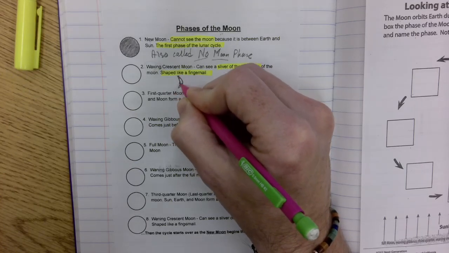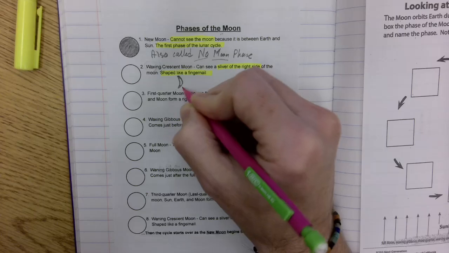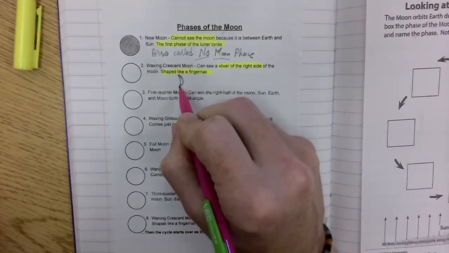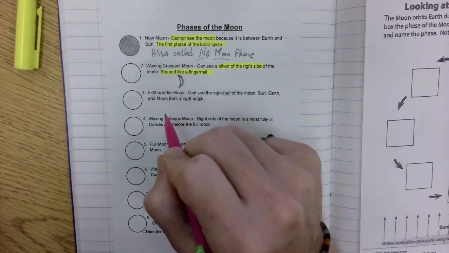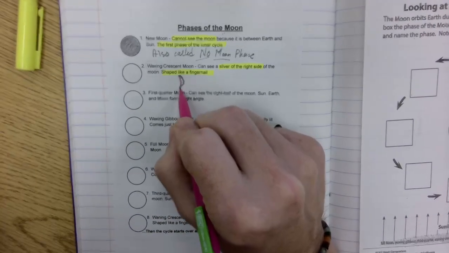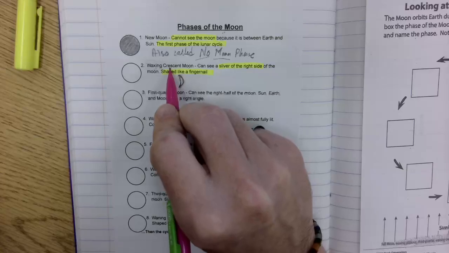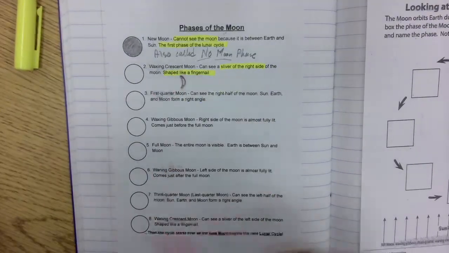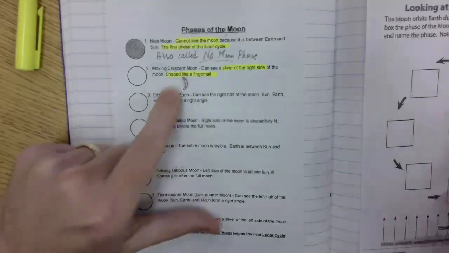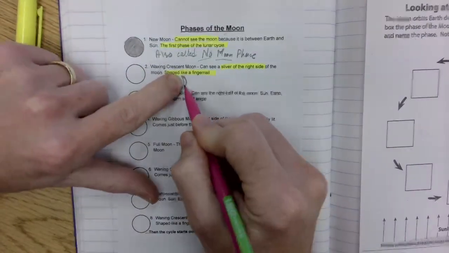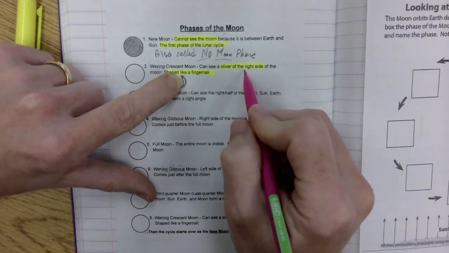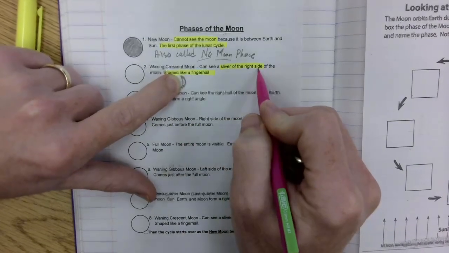Croissants are delicious. It's a type of biscuit that has this very specific croissant shape, almost like a C or a banana. This croissant shape is a crescent shape. So when we are looking at a waxing crescent moon, we're going to see this crescent fingernail banana shape on the right side of the moon.